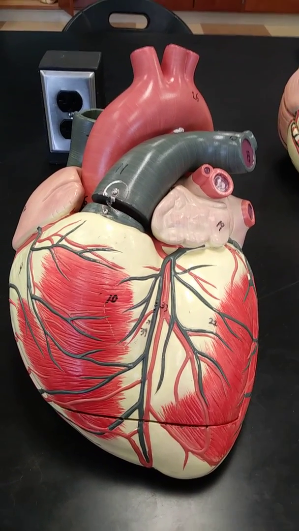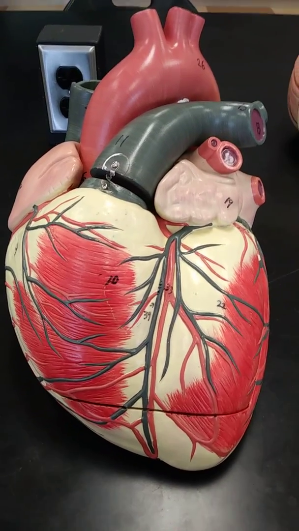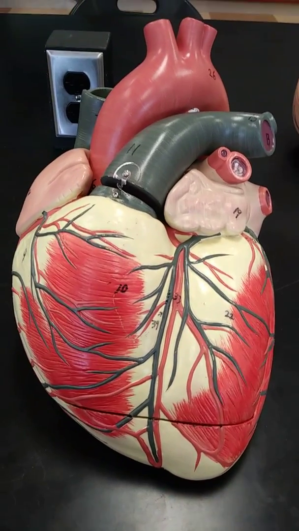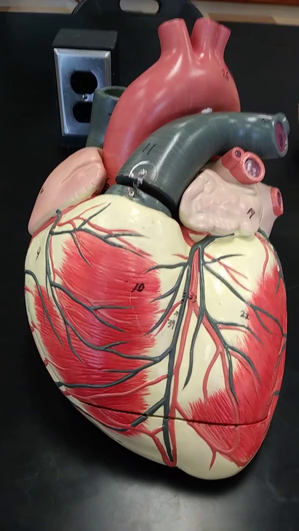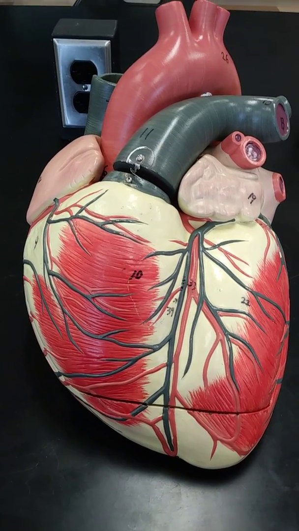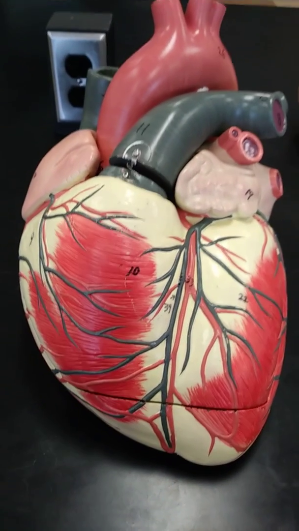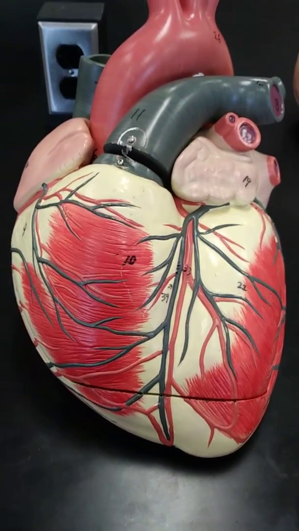Okay, today I'll be talking about the heart. The heart is made out of cardiac muscle, and it is a muscle pump that will be pumping the blood through the pulmonary circulation. That's where the oxygenation will take place through both lungs. Then it will take this oxygenated blood into the systemic circulation.